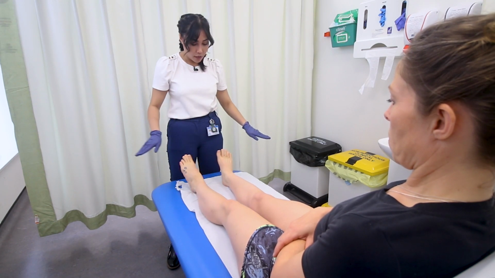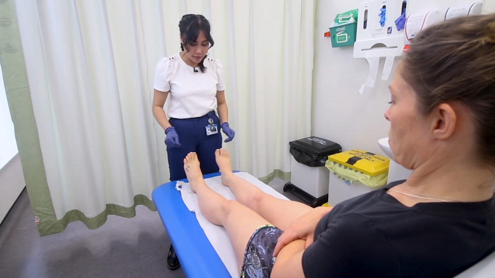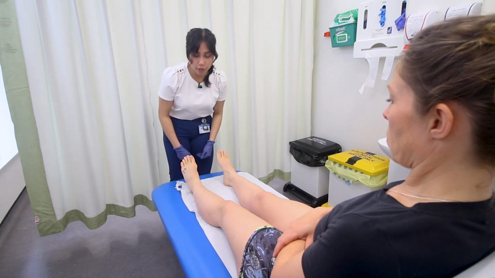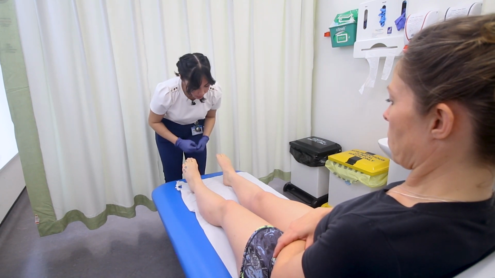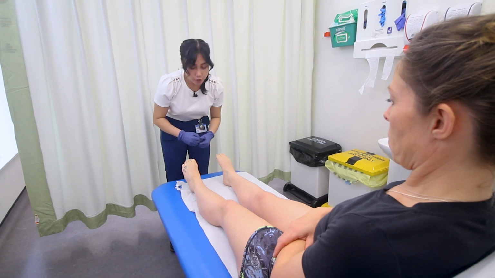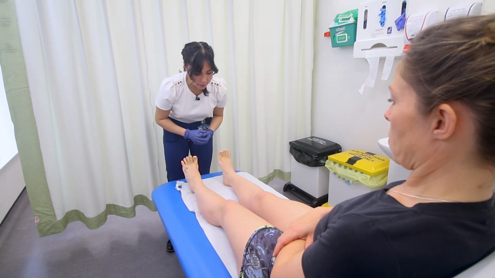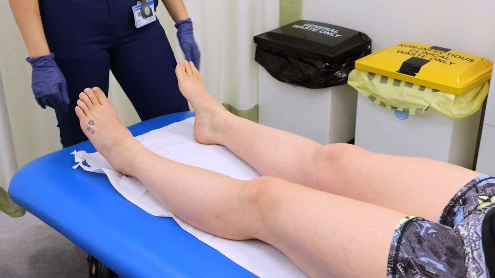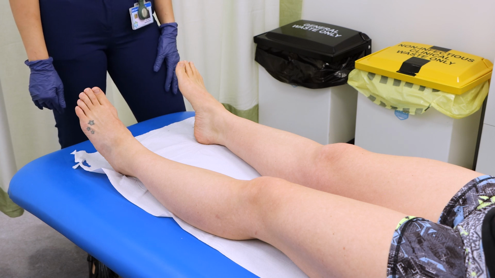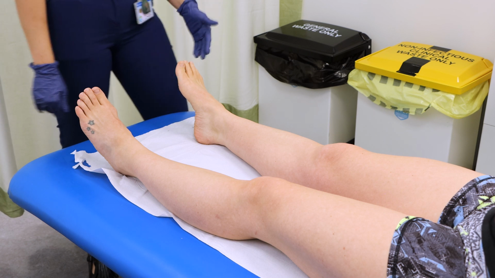Eversion brings your soles outwards. Perfect, and relax. Check for toes flexion. Curl your toes down for me as much as you can. Toes extension. Bring your toes up towards your face. That's perfect. We'll now check for passive range of motion, looking for limited movement, crepitus and pain.